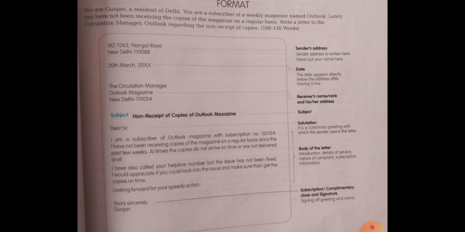That's the topic for your writing. Okay. So practice a letter. Send me the pic of the letter practiced, and then I will let you know the rest of the things.